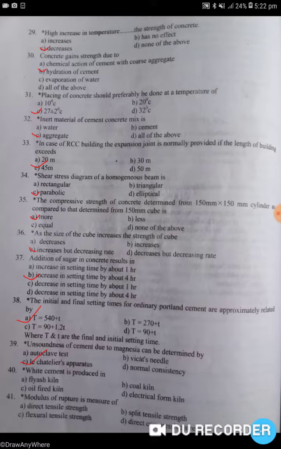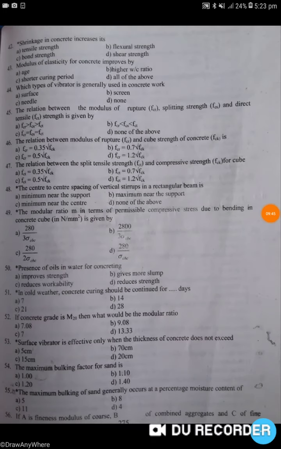White cement is produced in electrical furnace. The modulus of rupture is a measure of flexural tensile strength. Shrinkage in a concrete increases its bond strength.